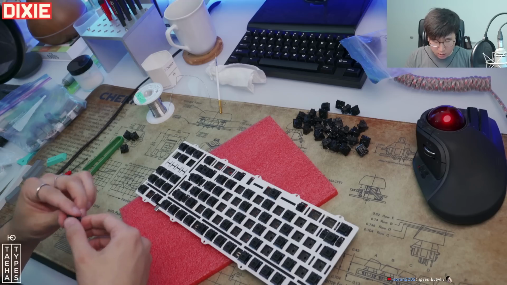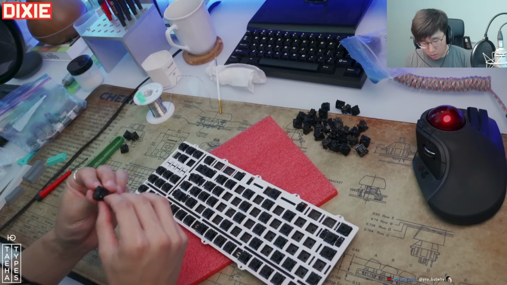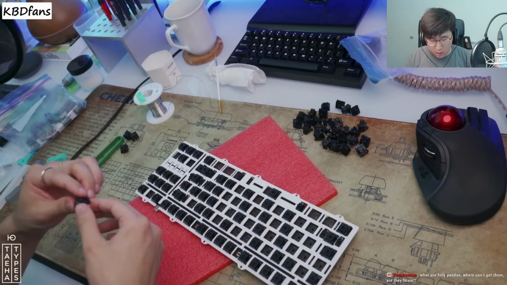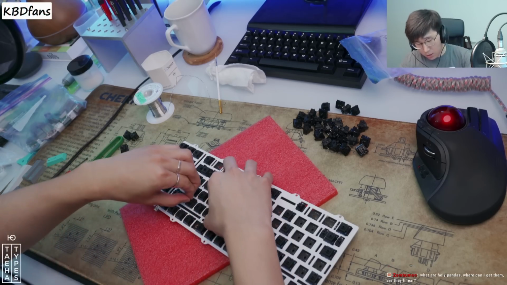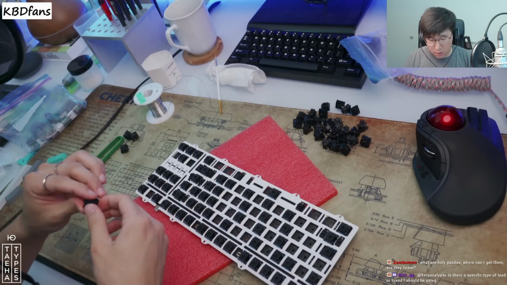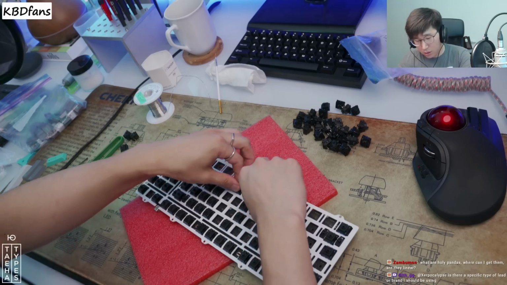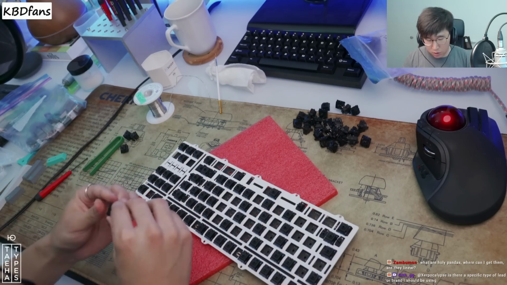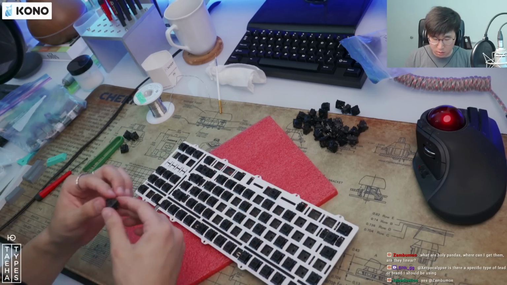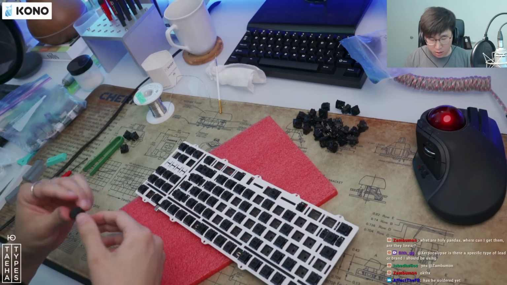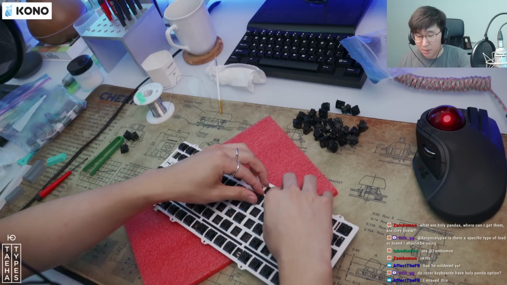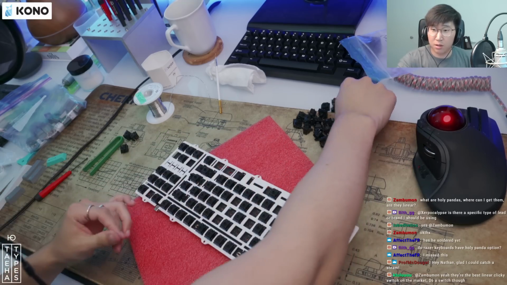Oh. Is that the issue why? I think I figured it out. Some of these aren't squished all the way. So the housing is... Figured it out. It's Remsky's job.